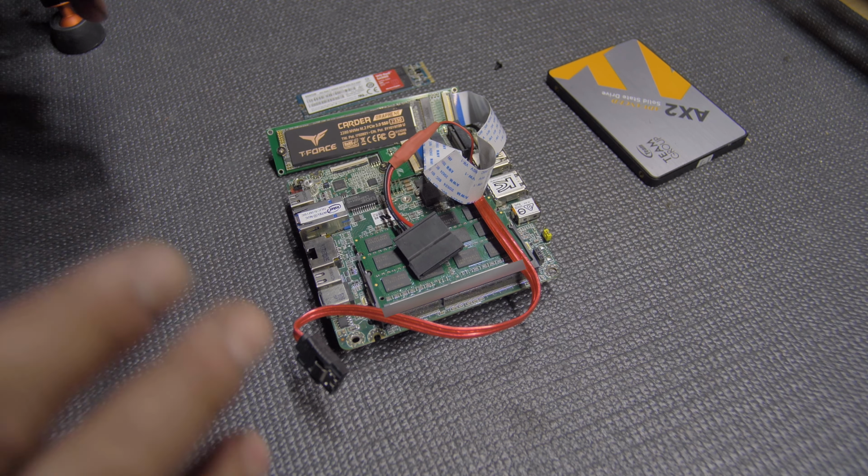Now, I have an adapter here that is adapting the E key M.2 slot into an NVMe M.2 slot. Now, here's the problem. Obviously, because this is a B key, this drive can't fit into this top slot, and it also can't fit into the bottom slot.